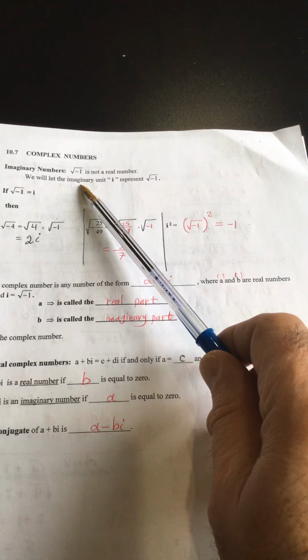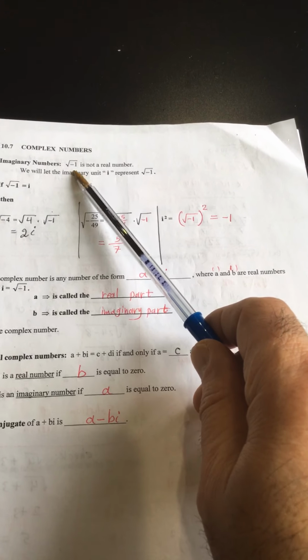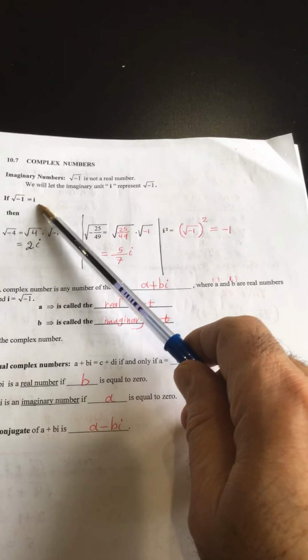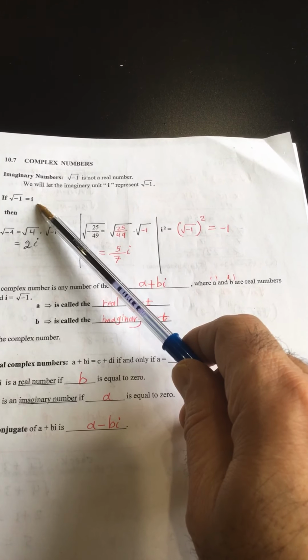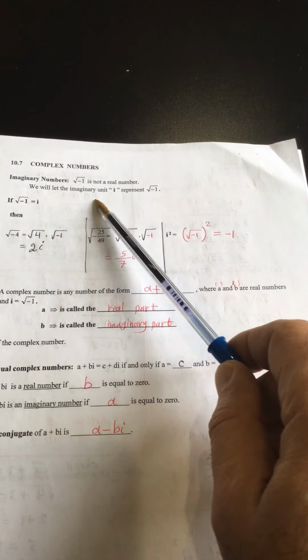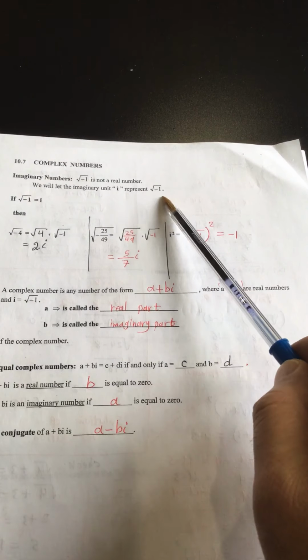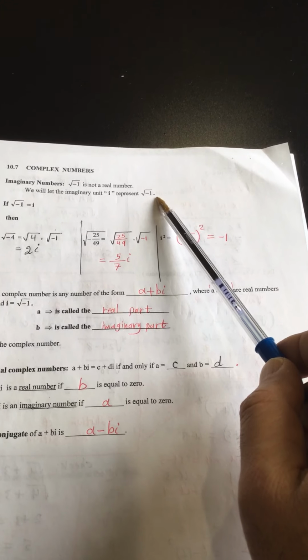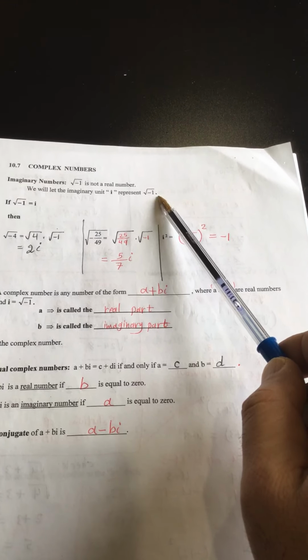So we will let square root of -1 equal i. i is the imaginary unit. So we will let the imaginary unit i represent square root of -1. So now it is defined in the complex numbers.